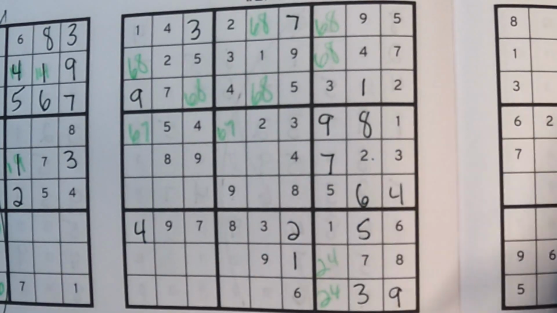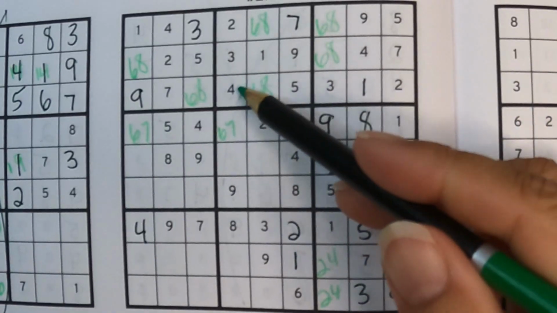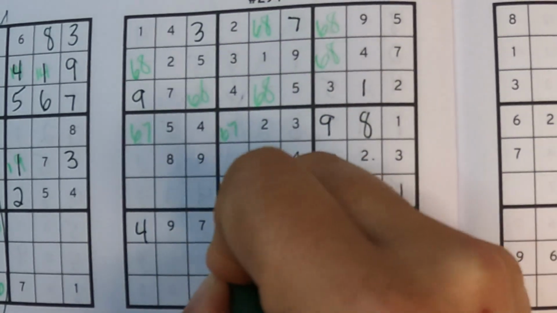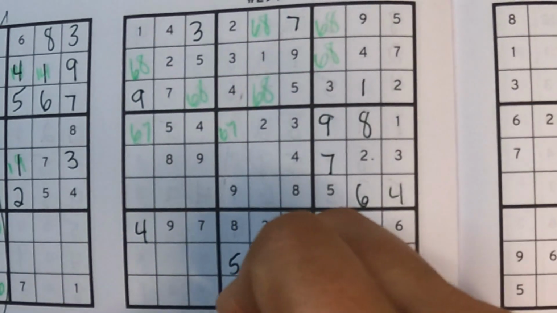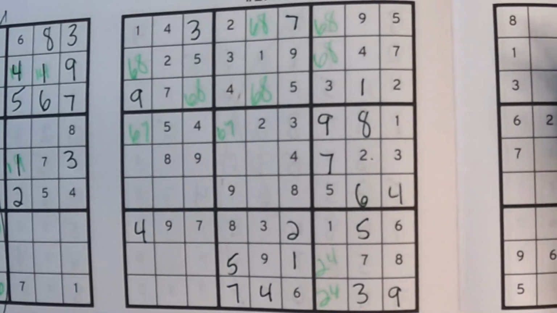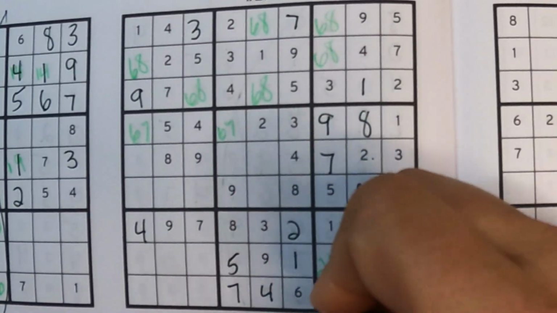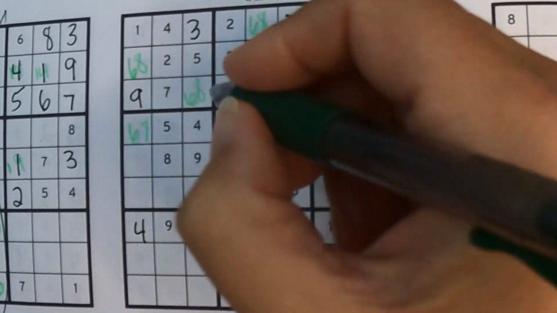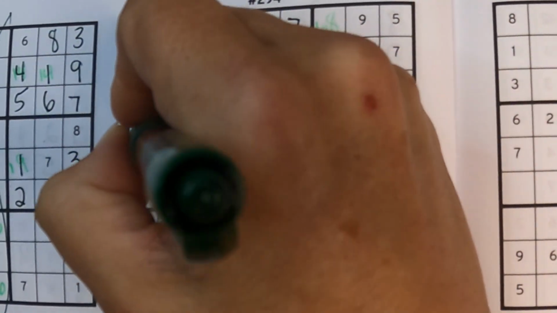For this box, we're missing 4, 5, and 7. We've got a 4 here and a 7 here. So our 5 must be here. That 4 makes this our 7, 4. That 4 makes this our 2, 4. That 7 makes this our 6, 7.